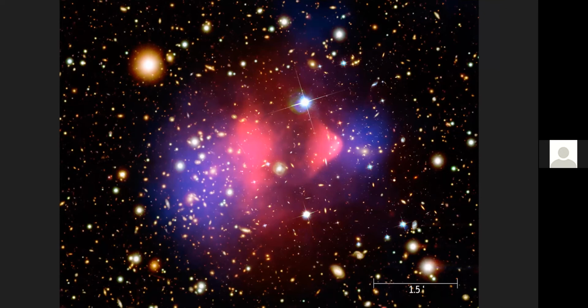Now this false color image is of the bullet cluster, which is a galaxy cluster. In fact, it's 2 galaxy clusters that have collided and traveled through each other. So what we have is the visible image showing a cluster of galaxies on the left here and a cluster of galaxies on the right, and they've both ended up traveling through each other, and they've now come out the other side.